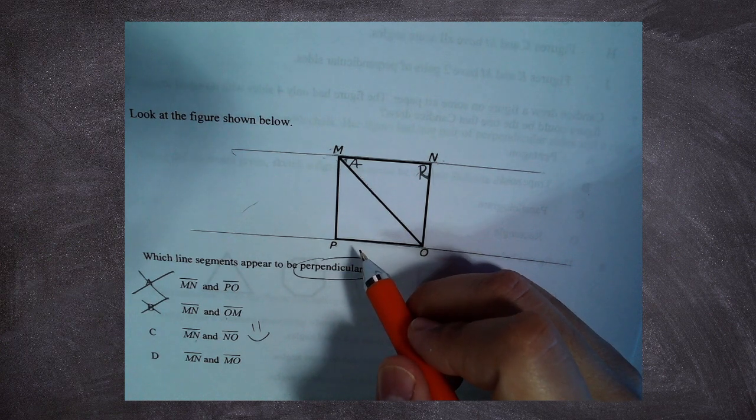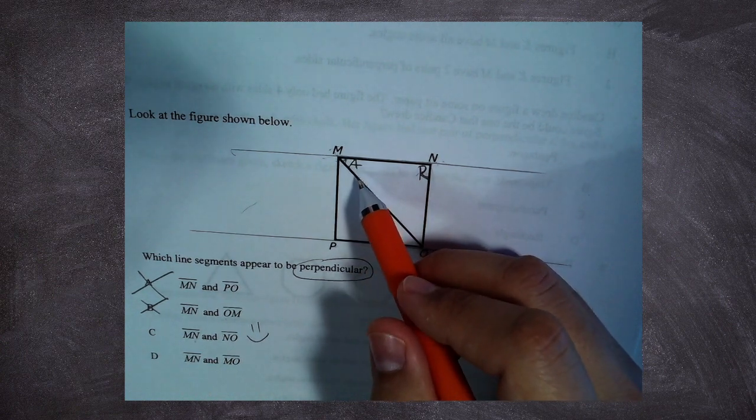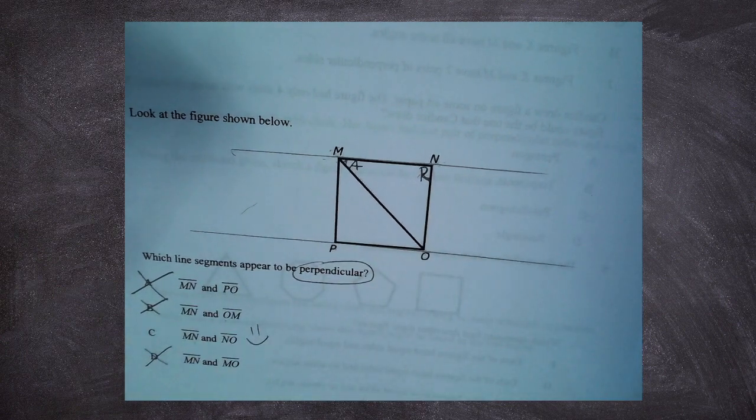It was an acute angle. I'm pretty sure the lines on my paper didn't move. So I'm pretty sure it's still an acute angle, which means it's still wrong. So the only one that was perpendicular was C, lines MN and NO.